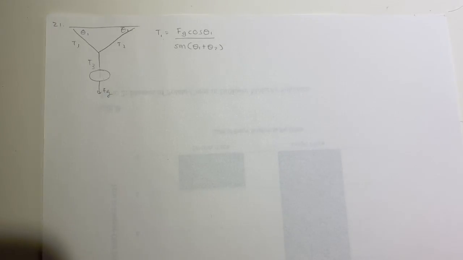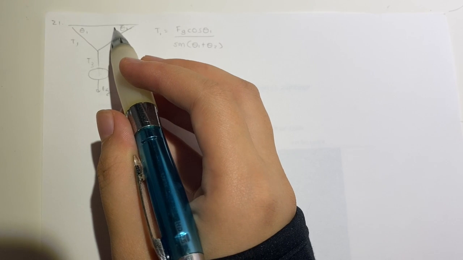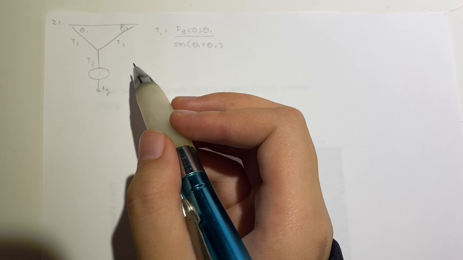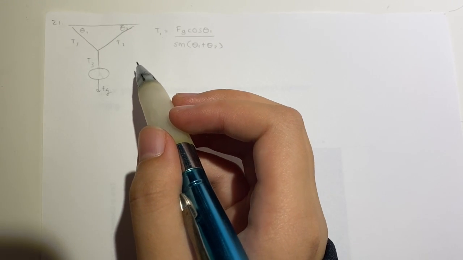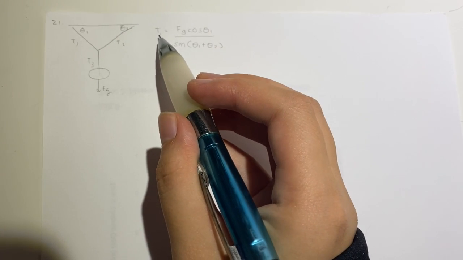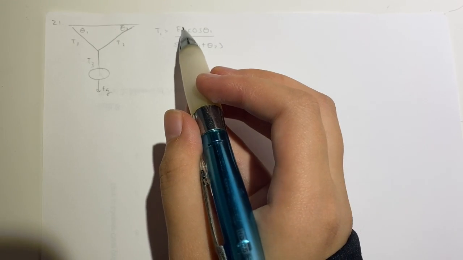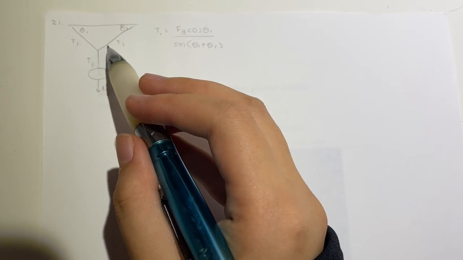Okay, so I'm going to be doing number 21 from the chapter 5 homework. This question basically gives us a bag of cement hanging from a ceiling in equilibrium by these two strings. And we know that equilibrium means that this bag of cement has no acceleration. With that information, this question asks us to solve for this final equation, tension 1 equals force of gravity times cosine theta 2 over sine theta 1 plus theta 2.